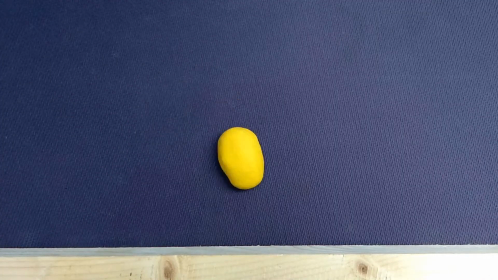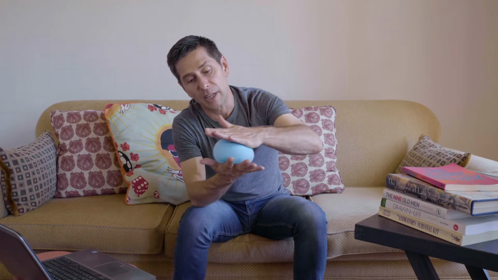So let's try it. Reanimate your bouncing ball, but this time apply squash and stretch. We know that it's going to squash when it hits the ground, and it's going to stretch out on its journey through the air.